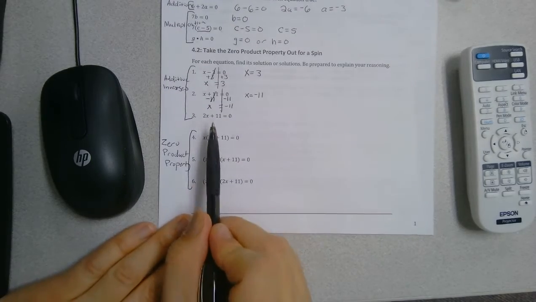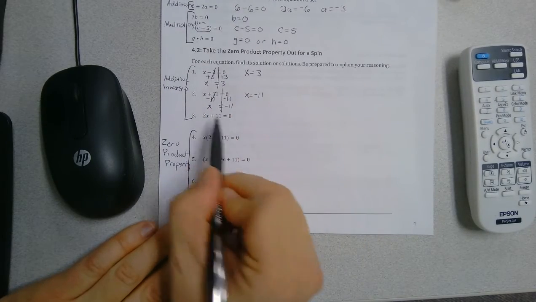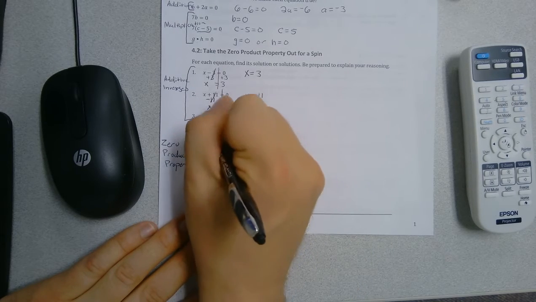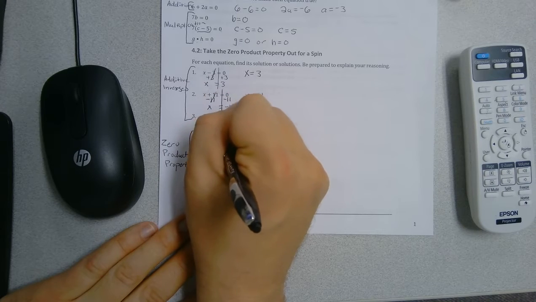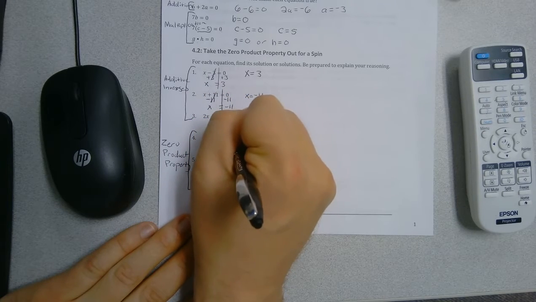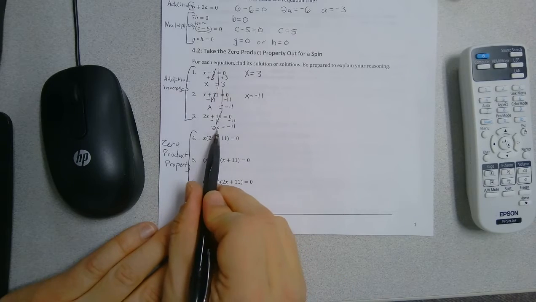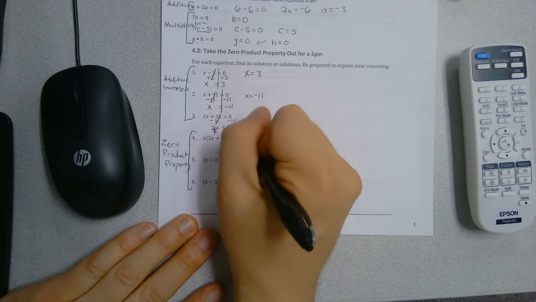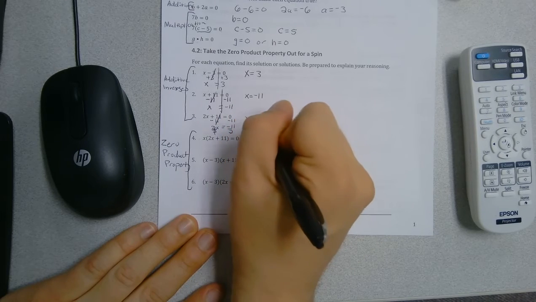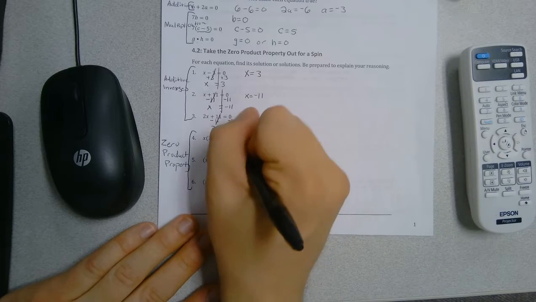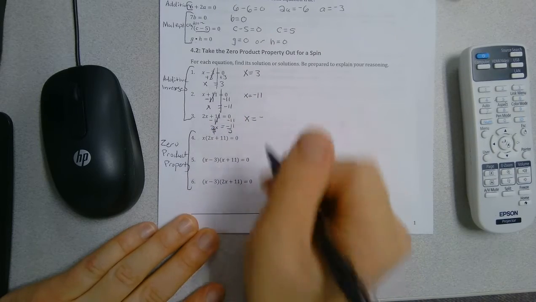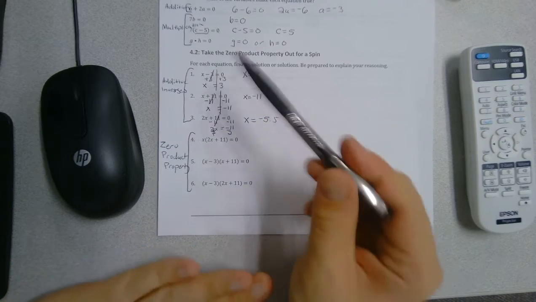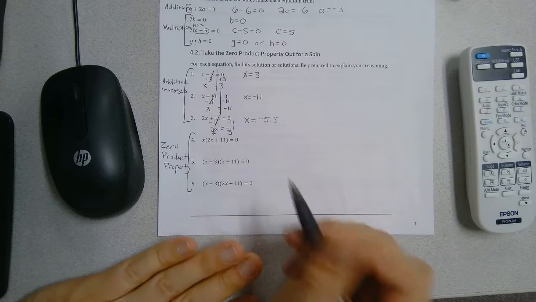Now here, we have a two-step equation: 2x plus 11 equals 0. So I subtract 11 on both sides. That makes 0, so I can bring my 2x down. 0 minus 11 is negative 11. And then 2 times x equals negative 11. Divide both sides by 2. Negative 11 divided by 2 is x equals negative, and I'm going to express that as a decimal, 5.5. So if you notice, these ones were additive opposites.